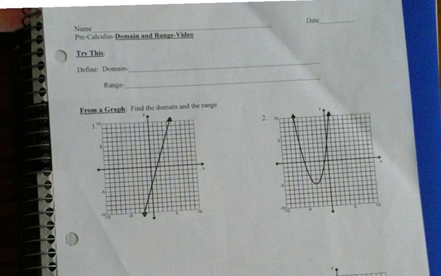Okay, so today we're going to be discussing domain and range. Try and remember anything you can about domain and range and try and come up with a definition. Pause the video and I'll be back in a second.